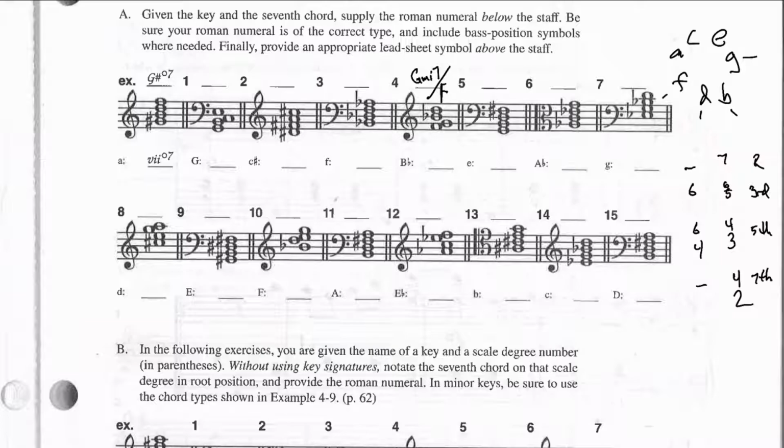Now we just determined it was the 7th, G, B flat, D, F, so the 7th is in the bass. When the 7th is in the bass, it's a 4-2 chord. That's our bass position symbol.